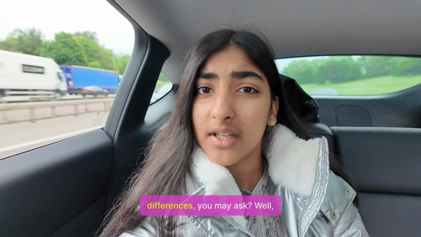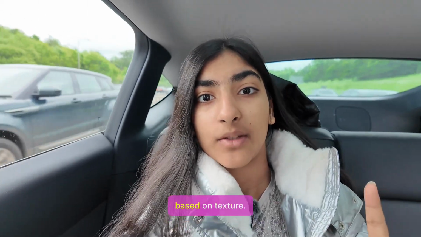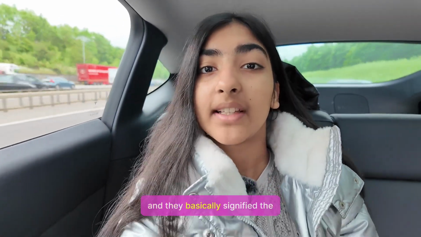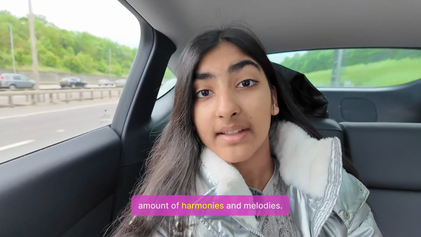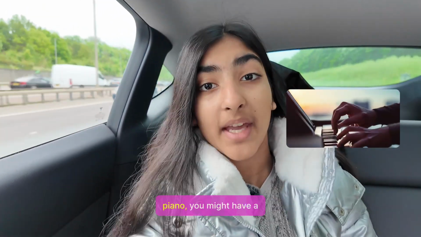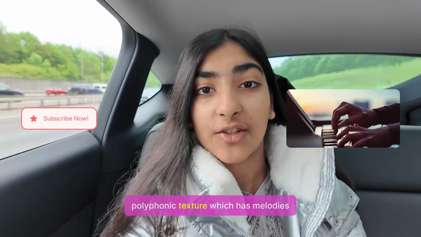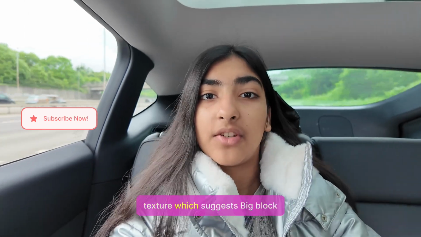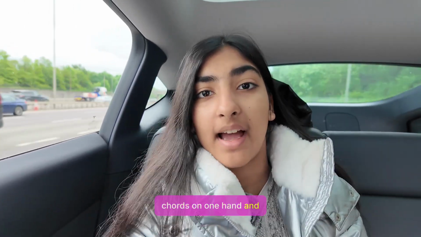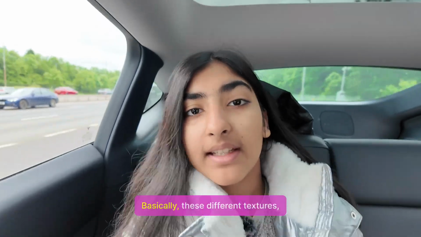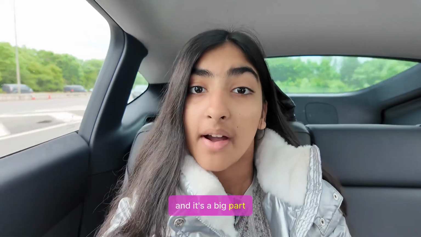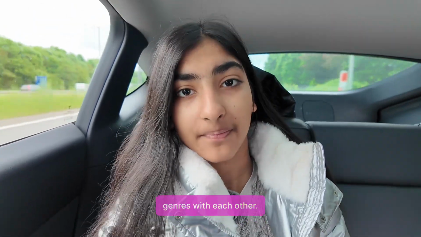How can you tell these differences, you may ask? Well, a lot of this is based on texture. There are different types of textures: monophonic, homophonic, and polyphonic. And they basically signify the amount of harmonies and melodies you have. So on the piano, you might have a polyphonic texture which has melodies on both hands, or you may have a homophonic texture which suggests big block chords on one hand and melody on another hand. Basically, these different textures create the different sound and style of the music, and it's a big part in what differentiates the 4 genres with each other.